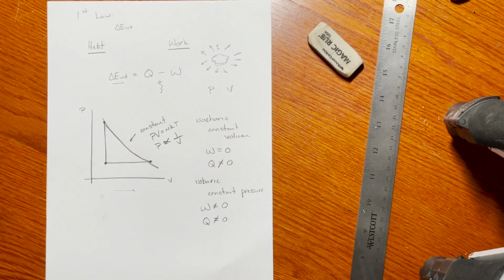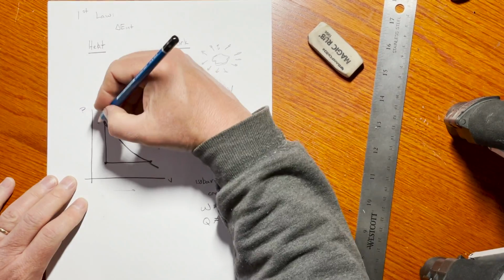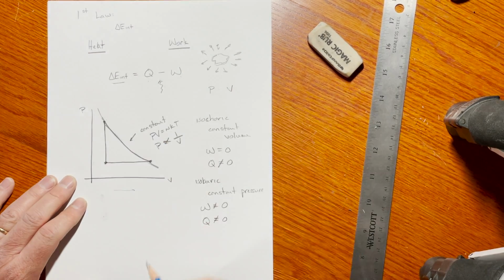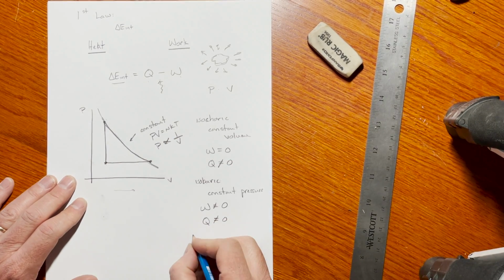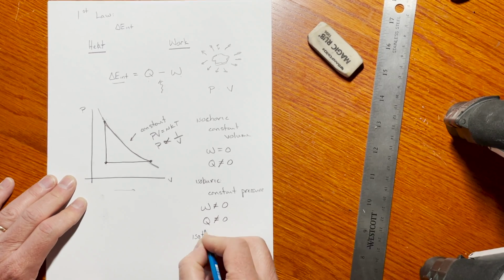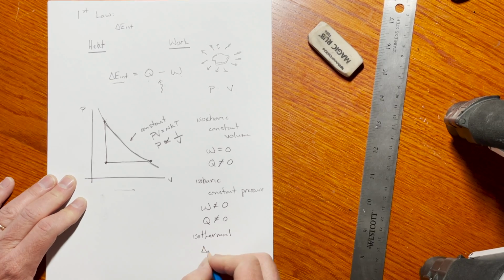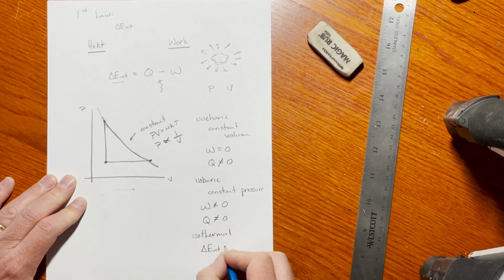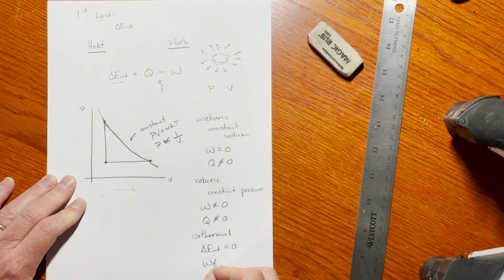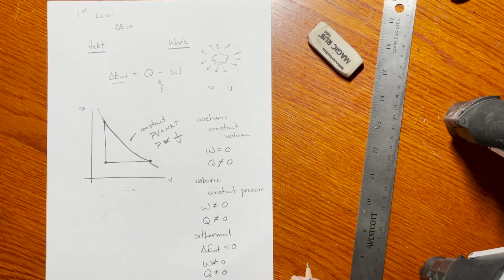So that's a 1 over V line there. That constant temperature is called isothermal. In that case, the change in internal energy is zero, but work is being done and heat is being exchanged, so those are not equal to zero.